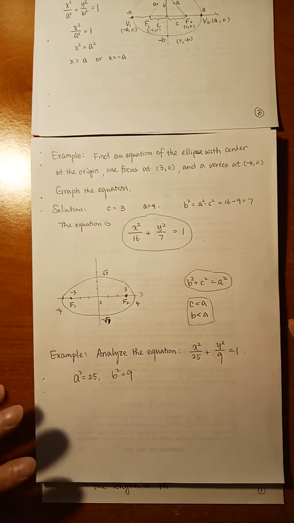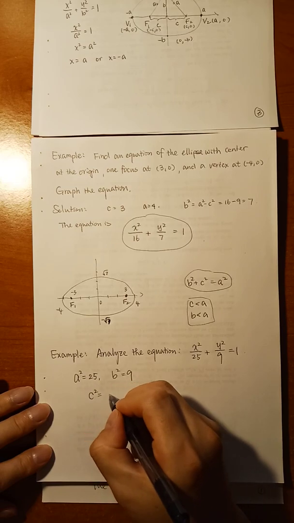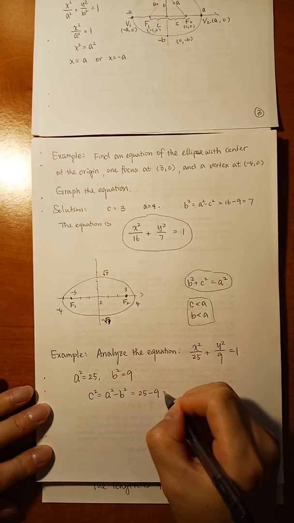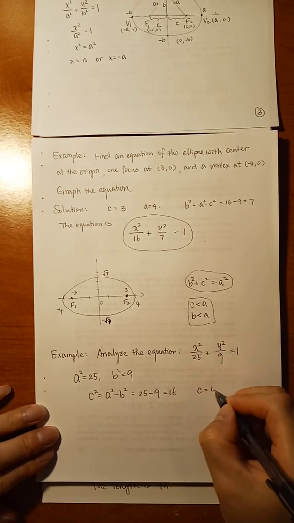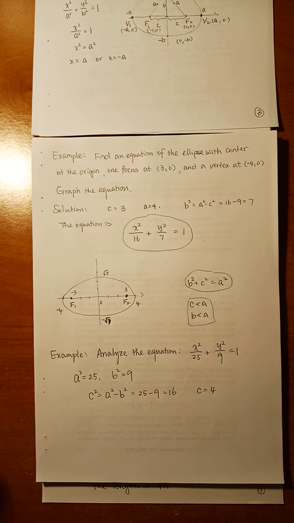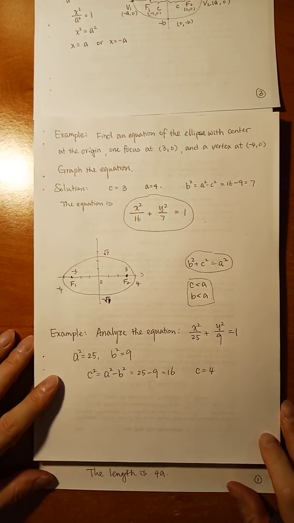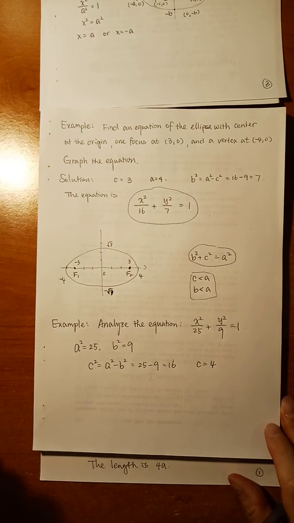And then what is C squared? B squared plus C squared is A squared, so C squared is A squared minus B squared. It's 25 minus 9, which is 16. C squared is 16, so C is 4. Remember, in the setting of an ellipse, A, B, C are all positive.